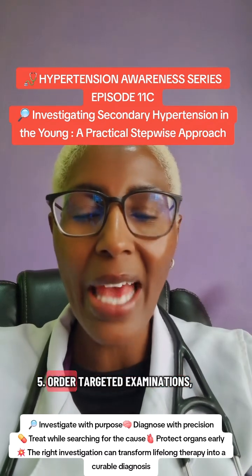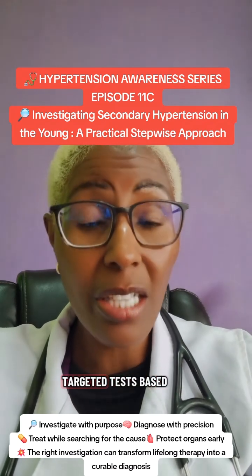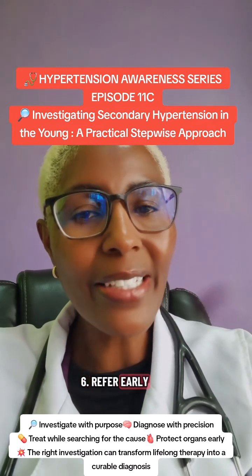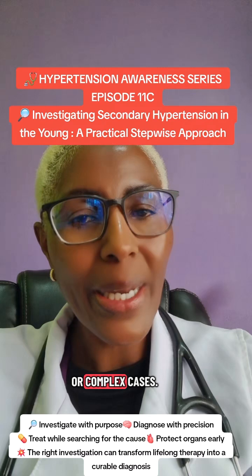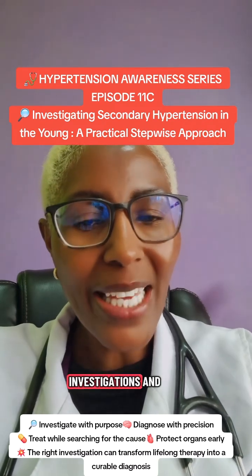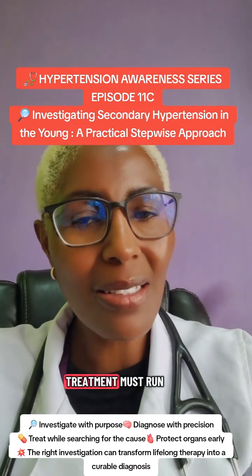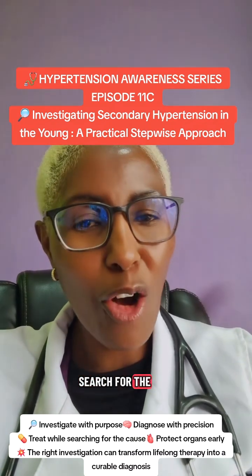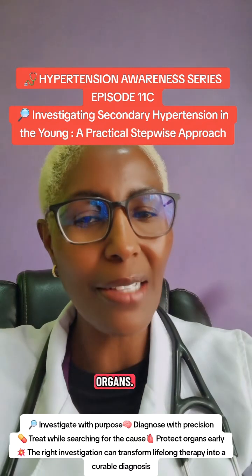Order targeted tests based on your clinical clues. Refer early in resistant or complex cases. Investigations and treatment must run in parallel. Control the pressure, search for the cause, and protect the organs.